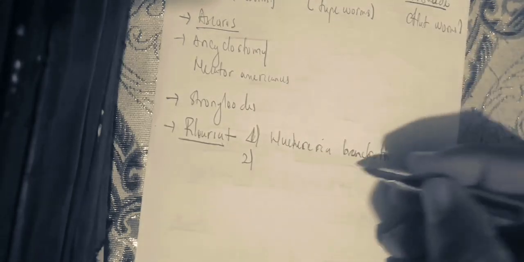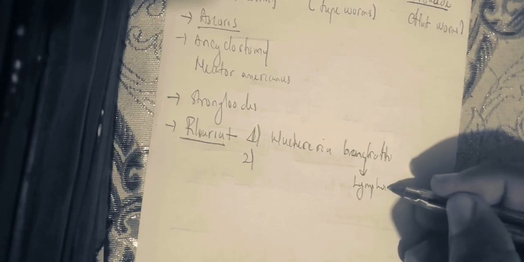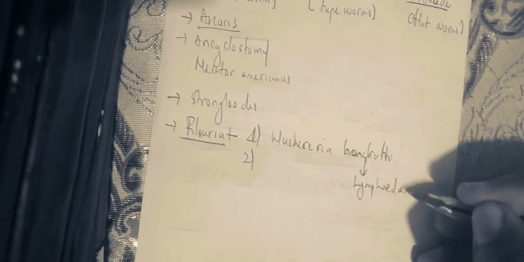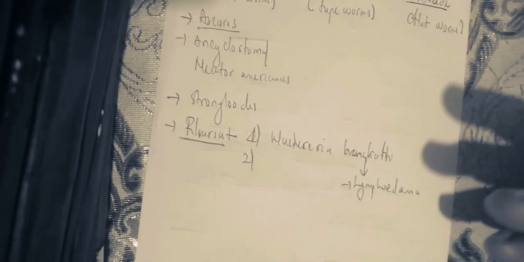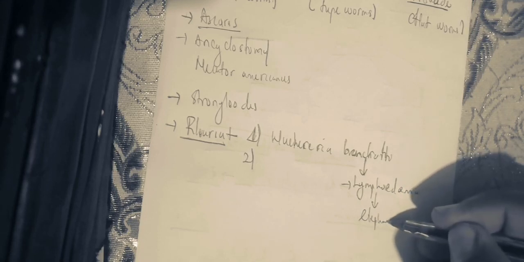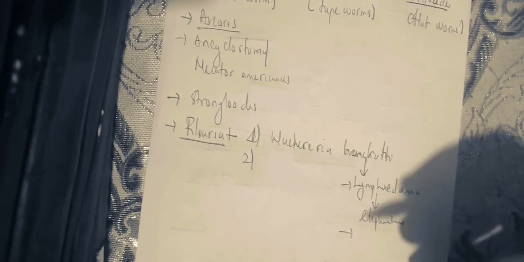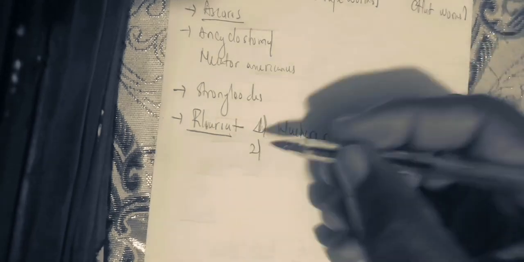So it's one of the major causes of lymphatic problems. When you have lymphedema, you also have lymphatic obstructions. Lymphatic obstructions result in lymphedema, which results in elephantiasis, and also in lymphatic ulcers. This is Wuchereria bancrofti, the major cause of that.